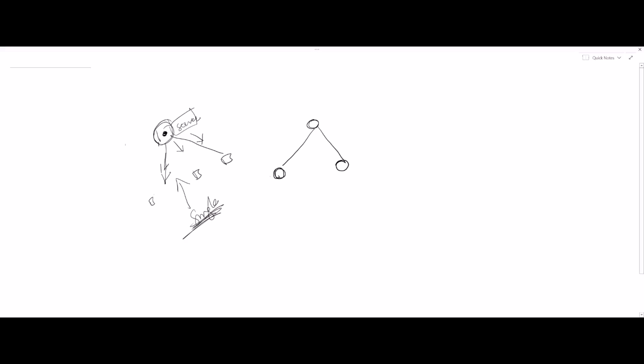Now another model is a decentralized model, where control is distributed. Control is not with a single authority. Control is with different nodes. Let's suppose these nodes 1, 2, 3 have the control, right?